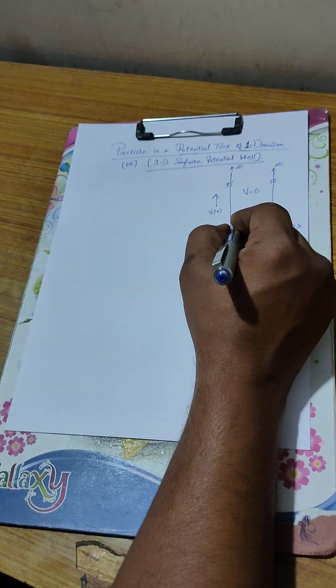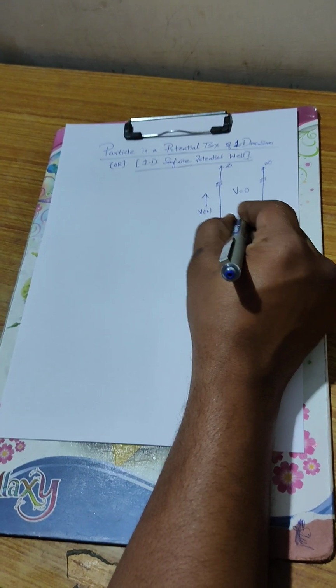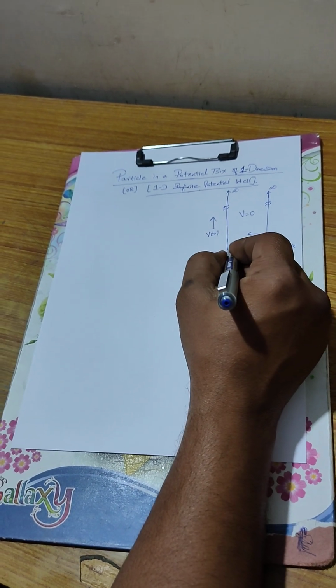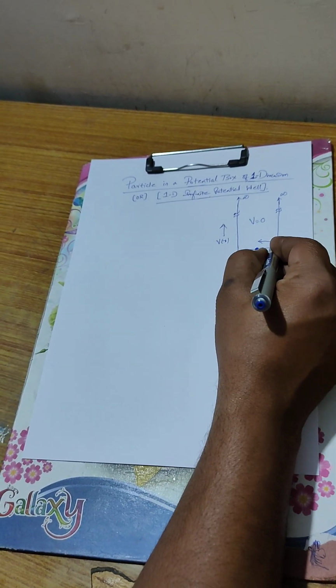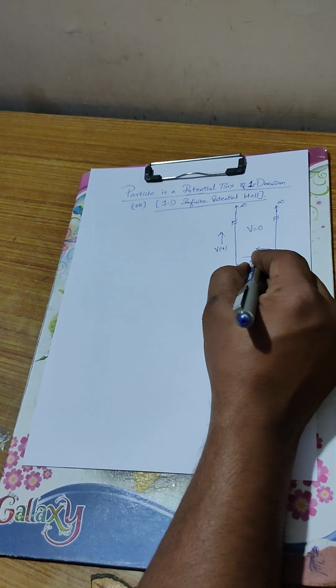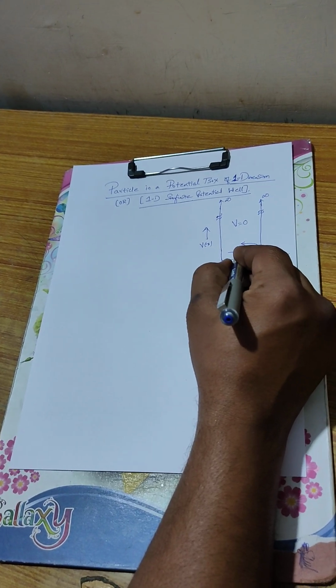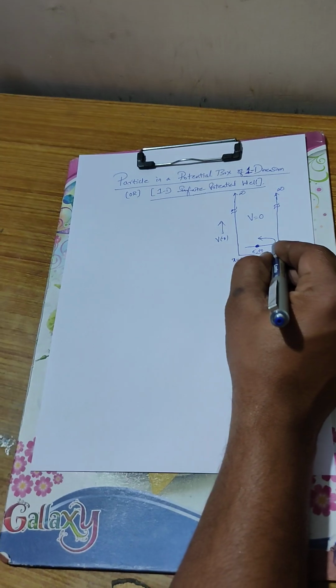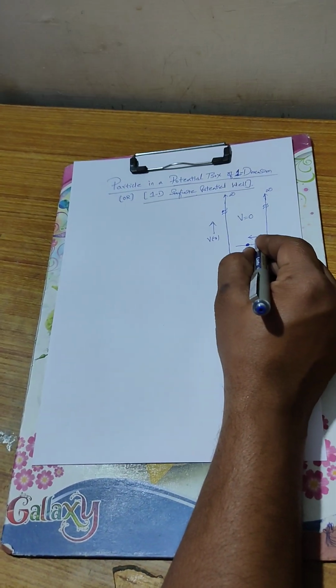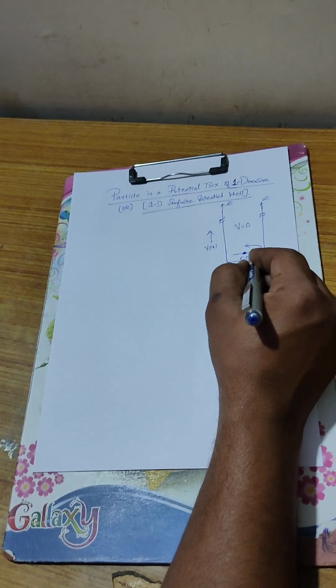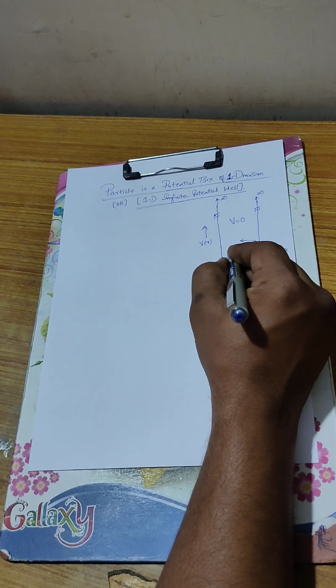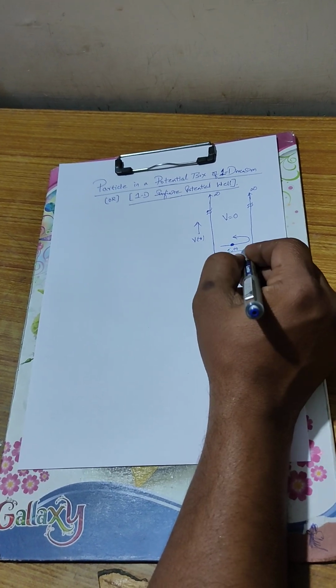Inside the well, when the electron is moving along this x direction and encounters these rigid walls, an elastic collision happens between the electron and these rigid walls. But the energy of the electron remains unchanged, and simply the electron reflects backward. That is, the matter wave of the electron reflects backwards.